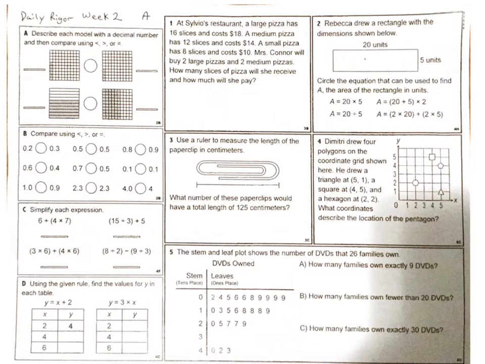Number 1. At Silvio's restaurant, a large pizza has 16 slices and costs $18. A medium pizza has 12 slices and costs $14. A small pizza has 8 slices and costs $10. Miss Connor will buy 2 large pizzas and 2 medium pizzas. How many slices of pizza will she receive and how much will she pay? So here's their question. They want to know how many pieces of pizza and what is she going to pay?